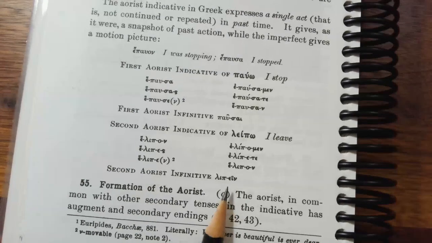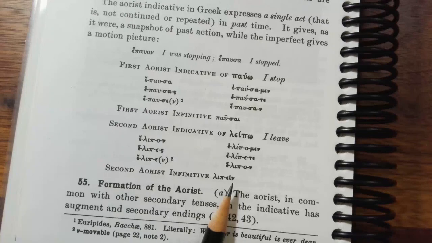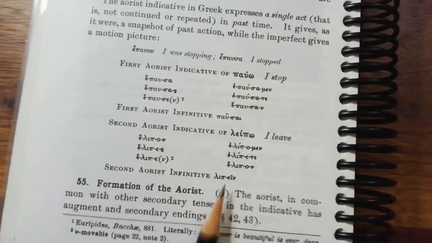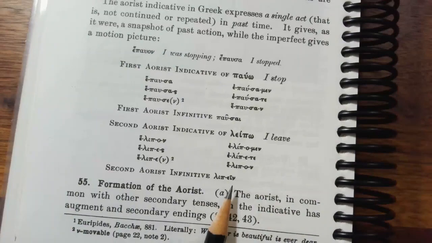You'll note that the phonetic ending on this infinitive looks the same as the present infinitive, but it is not, and that's how you would tell the difference. Also the vowel changes as well. But if you come across an infinitive that looks like a present, but the accent is on the end, it's aorist, not present.